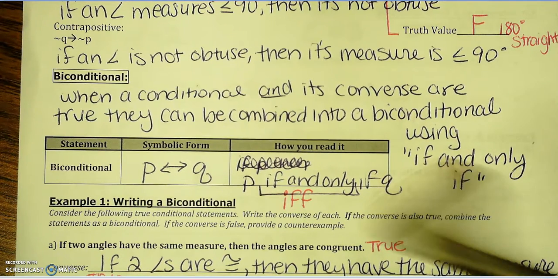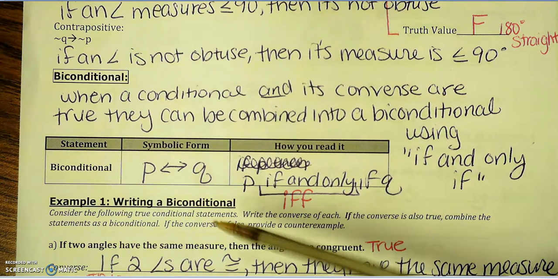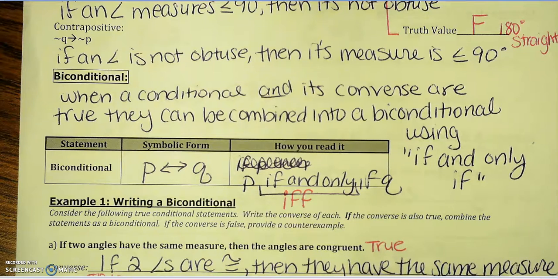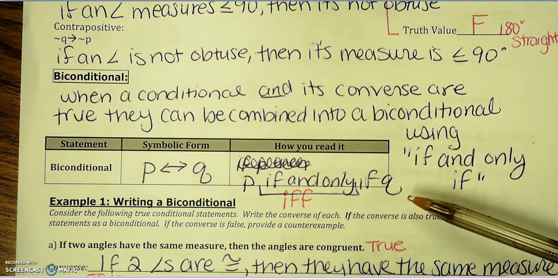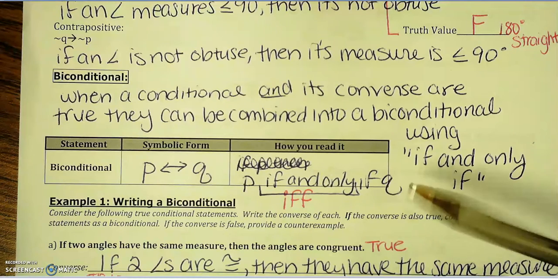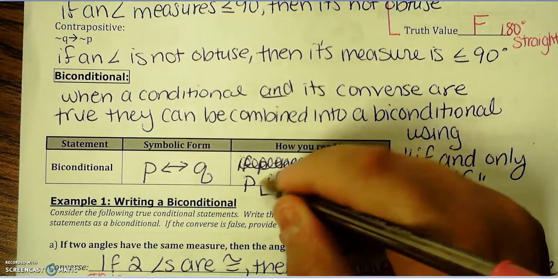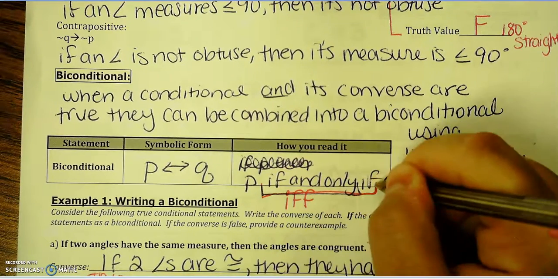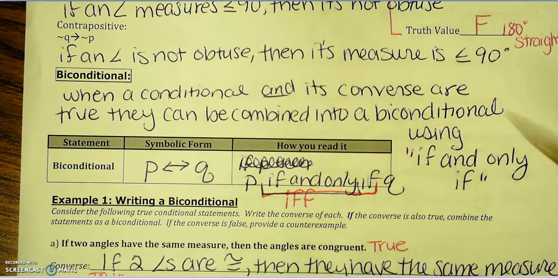The symbol form of this: hypothesis is P, conclusion is Q. The arrow actually works both ways, and the way this is read is P, if and only if Q. Now the only way you can do this is if the conditional and the converse are both true. The abbreviation I'm going to use for this in some sentences to save us some time is IFF, to stand for if and only if.